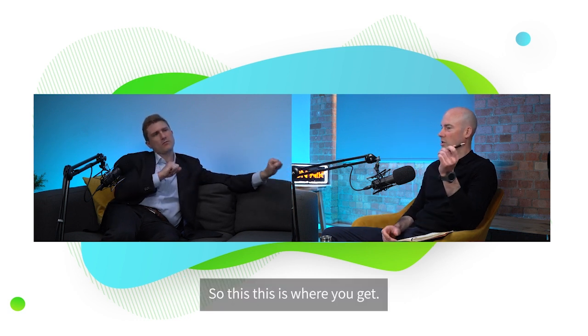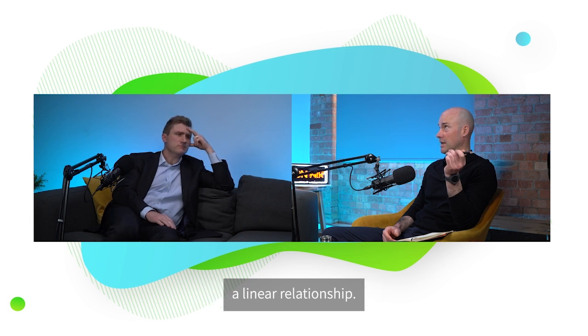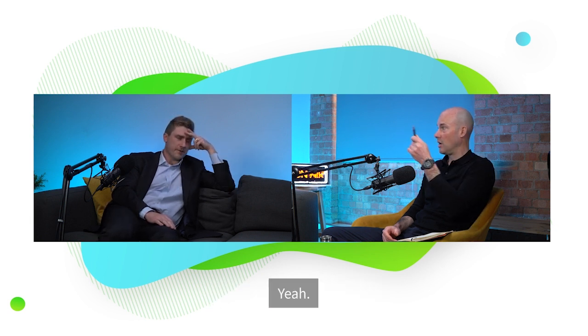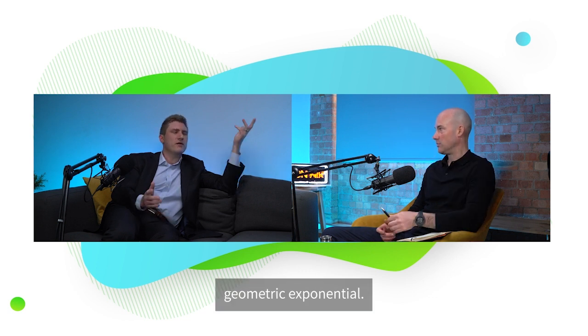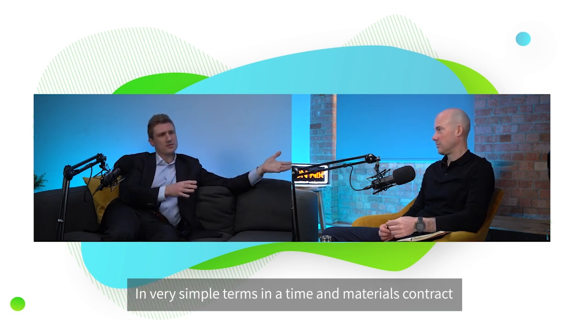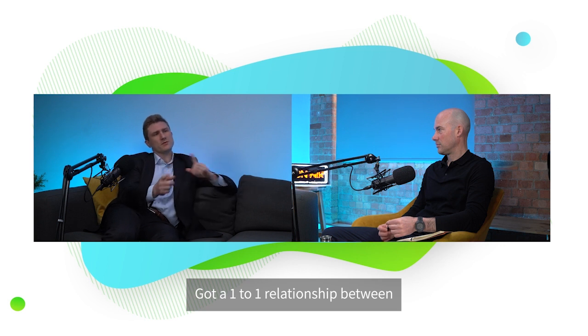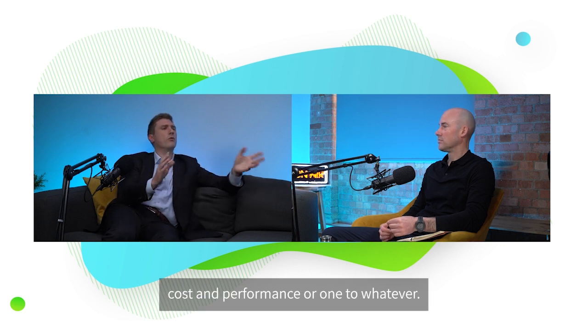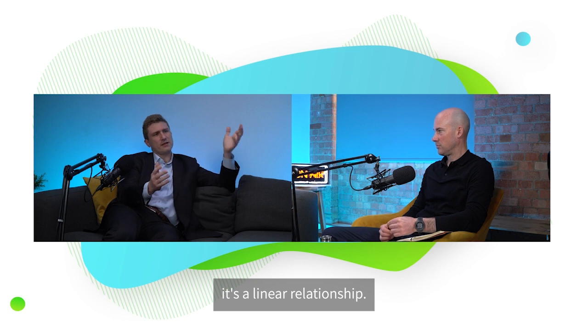So this is where you get either a linear relationship, or you get a kind of geometric exponential. In very simple terms, in a time and materials agreement, you've got a one-to-one relationship between cost and performance, or a one to whatever. It's a linear relationship.